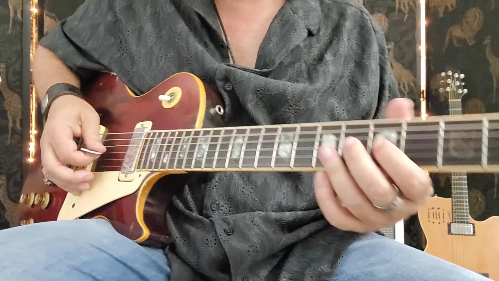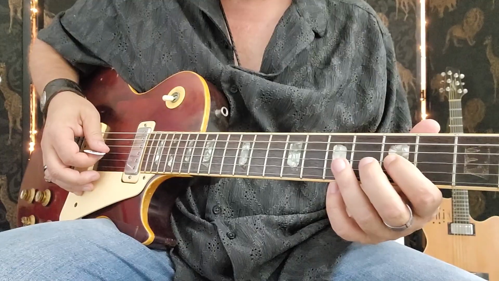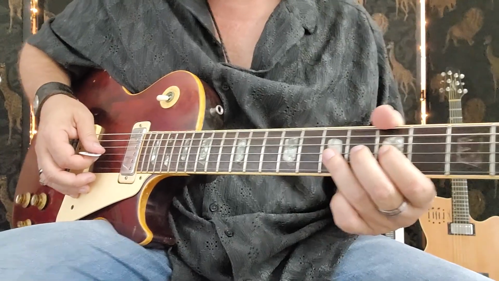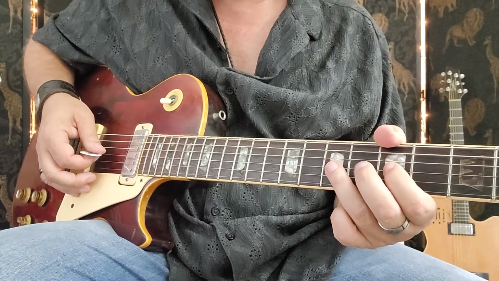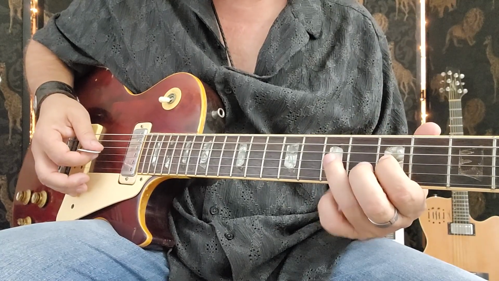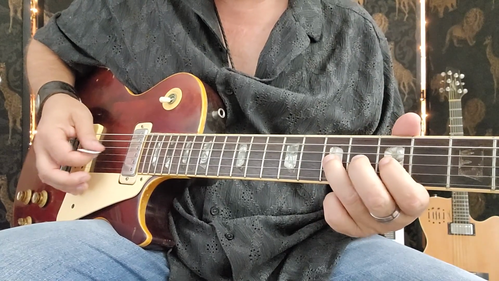And now it's just go to the easiest position, which is, I think, the 3rd string, and just go to your A minor pentatonic scale position of 1, 3 on your 3rd string.